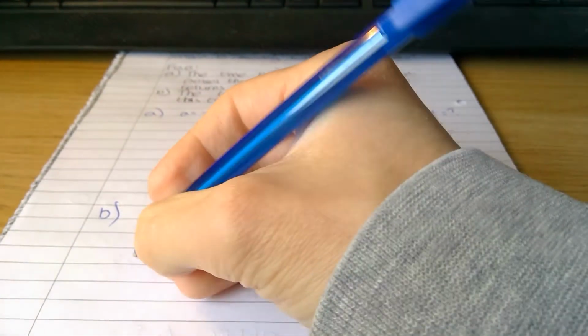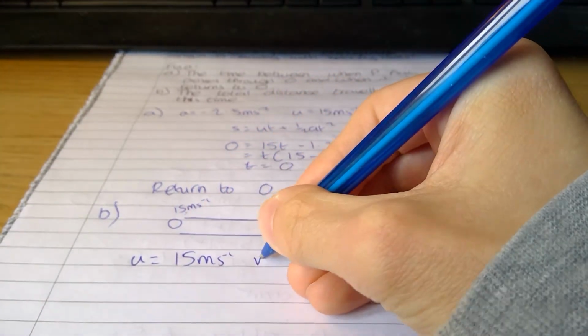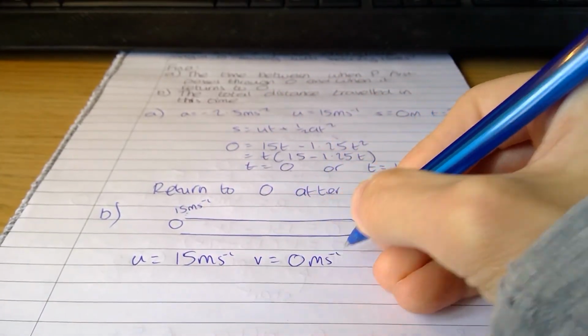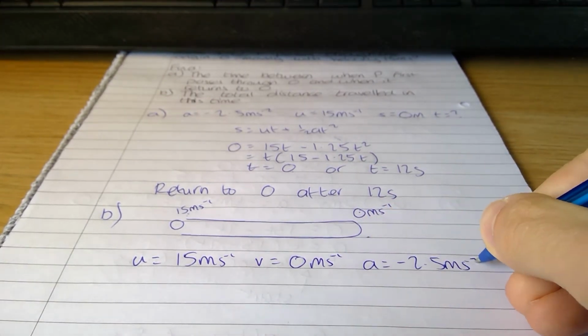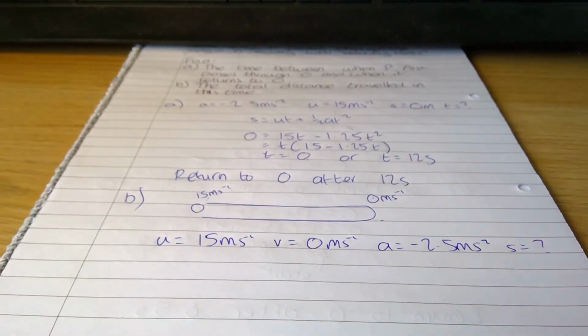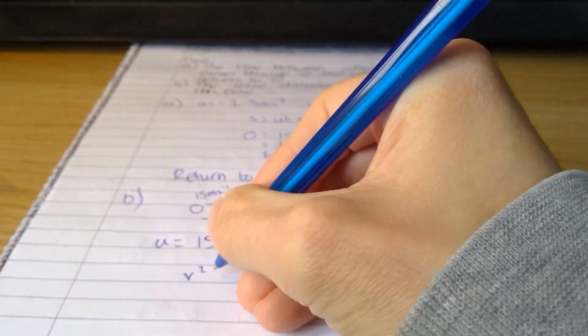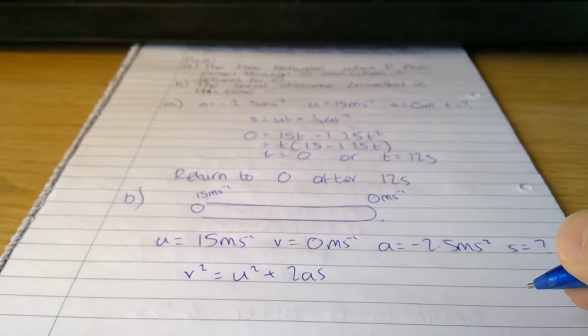Okay, so we've got an initial velocity of 15 meters per second. We've got final velocity of 0 meters per second. The acceleration comes from before as minus 2.5 meters per second squared. s is what we're trying to find. So the equation that connects those is v squared equals u squared plus 2as. I can substitute those values in now.